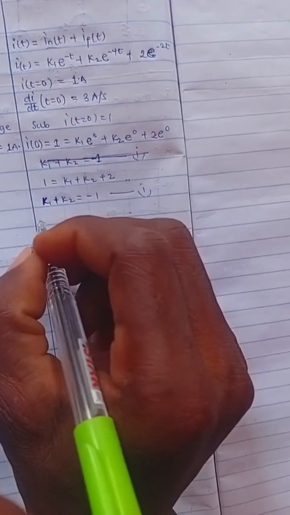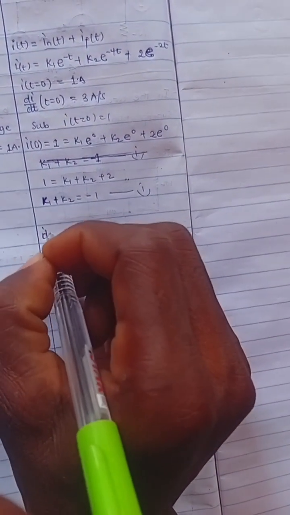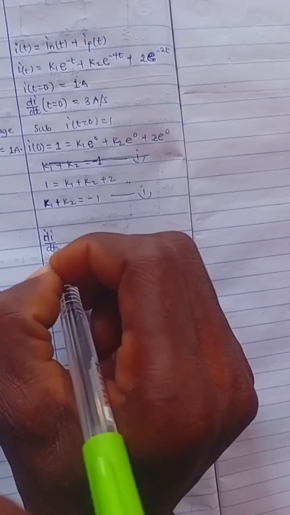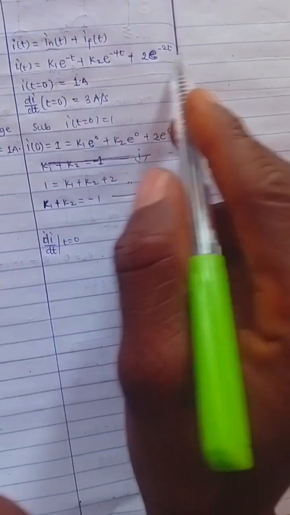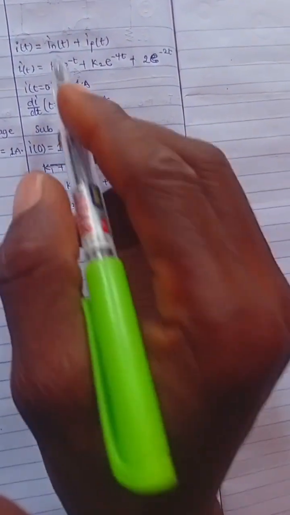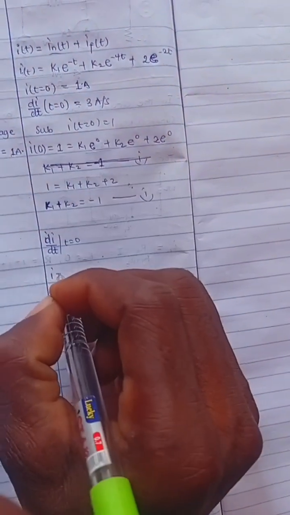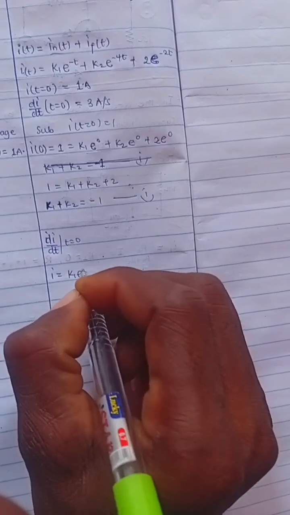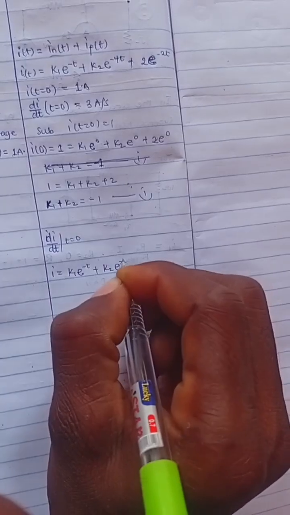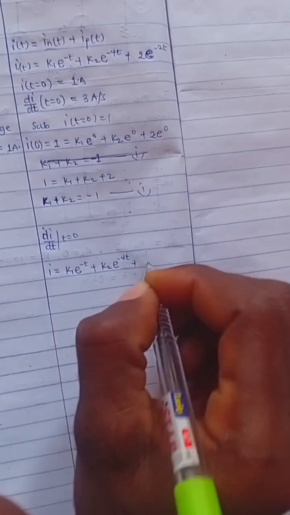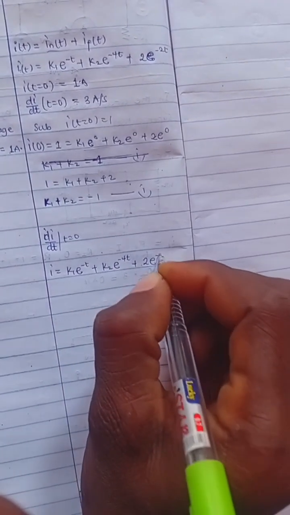So if you apply the derivative of I with respect to time at t equals 0, we differentiate this expression with respect to time. Remember I is equal to k1 exponential minus t plus k2 exponential minus 4t, then plus 2 exponential minus 2t.